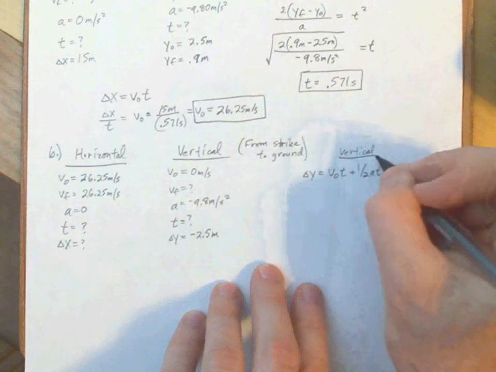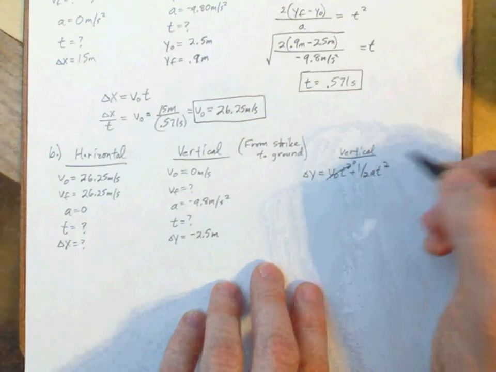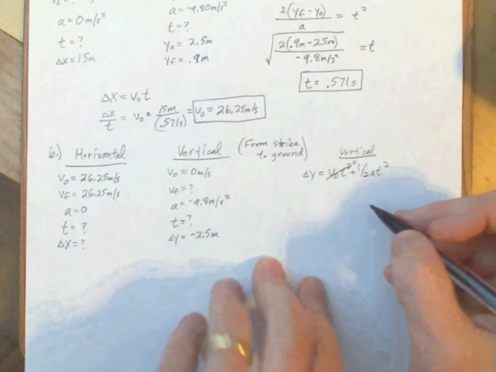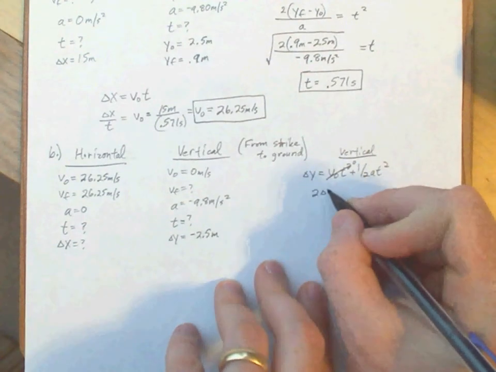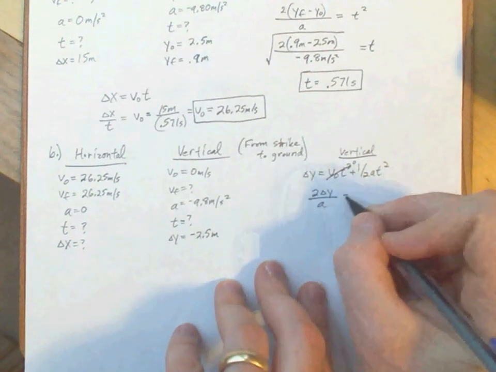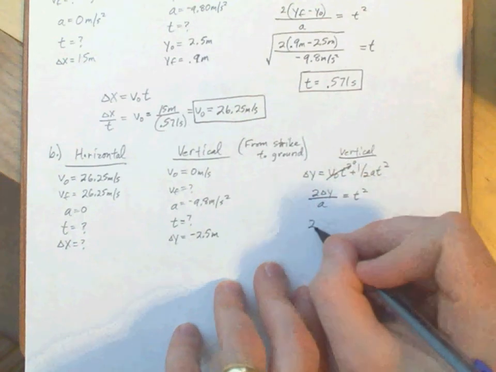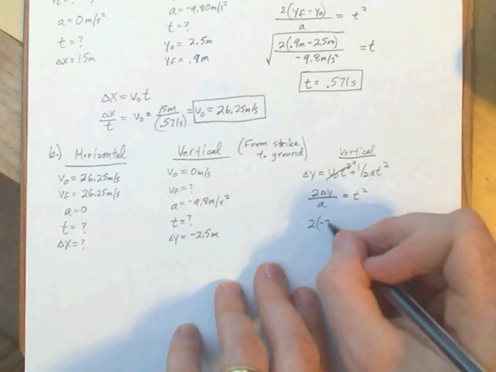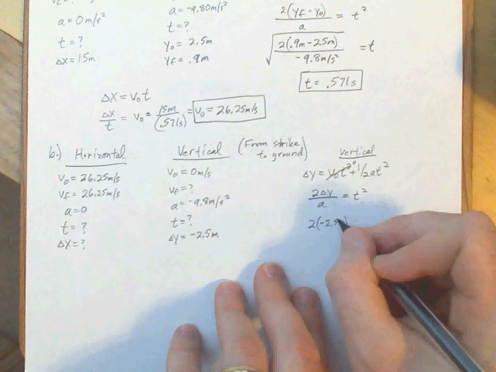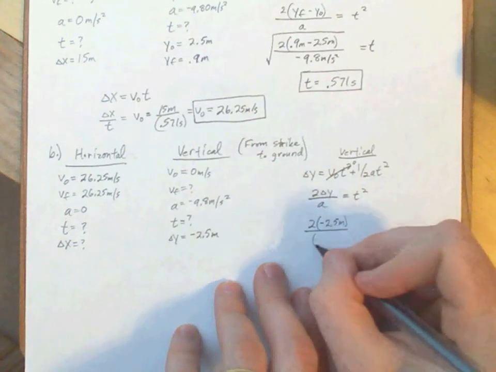My original vertical speed is 0, so this becomes pretty straightforward. t squared equals 2 times delta y divided by the acceleration. 2 times delta y, which is negative 2.5 meters, divided by the acceleration, negative 9.8 meters per second squared.